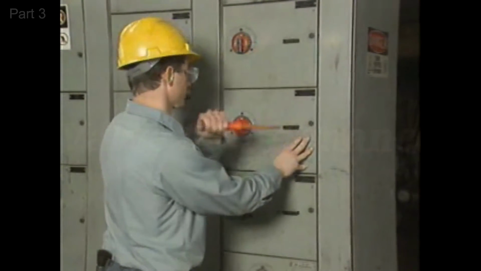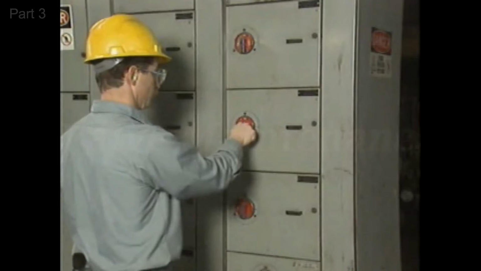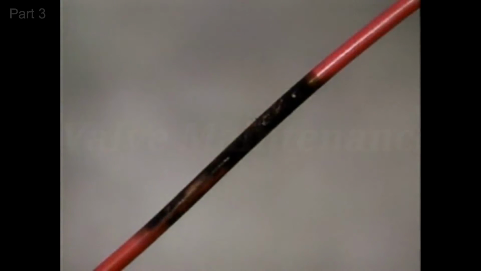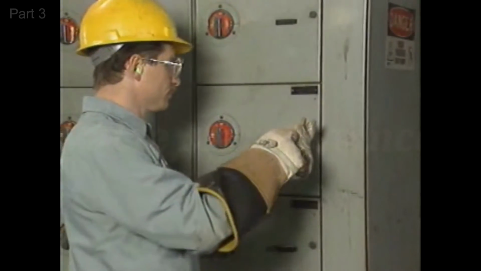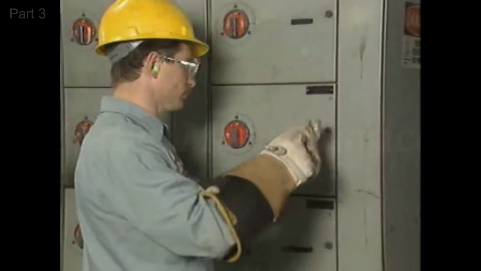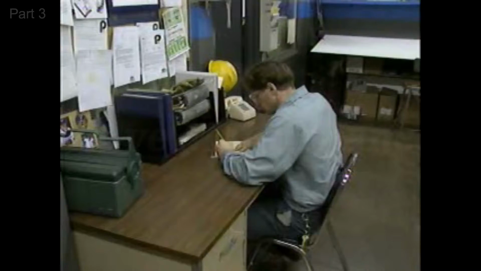But test running a controller can sometimes further complicate the problem. For example, if one of the symptoms was the smell of burnt insulation or smoke, a test run could further damage the insulation or cause a fire in the controller, so the situation should be evaluated before a test run is made. And whenever you do make a test run, make sure that all applicable procedures are followed.